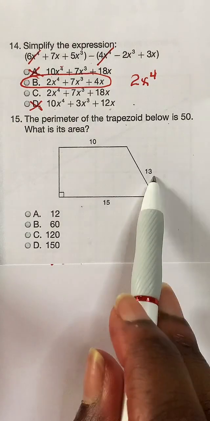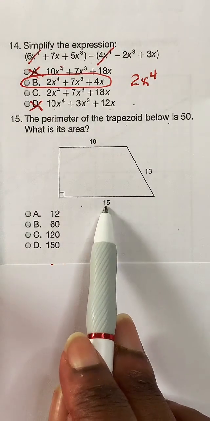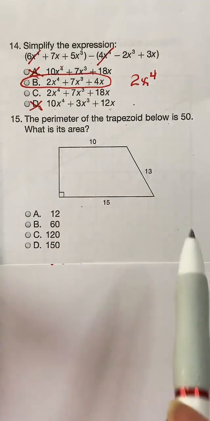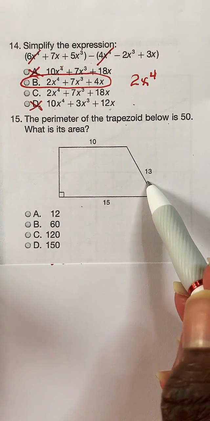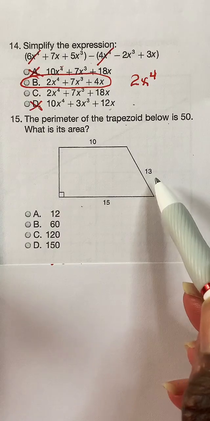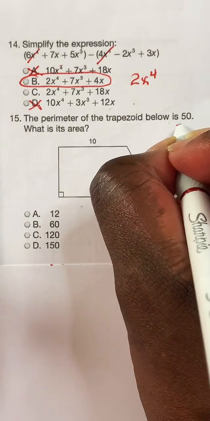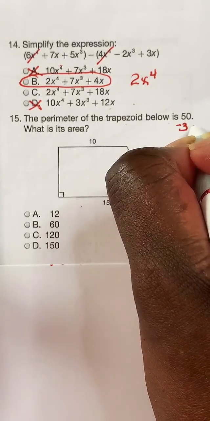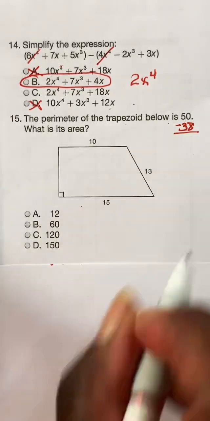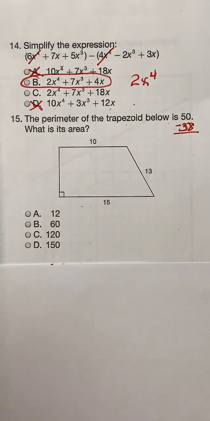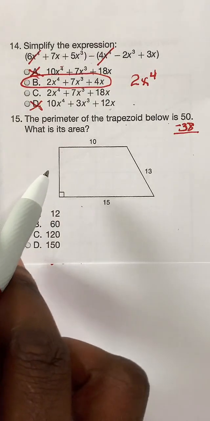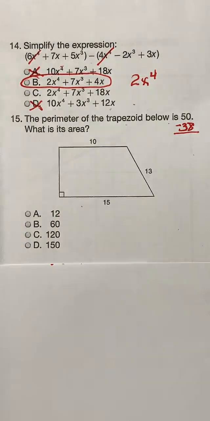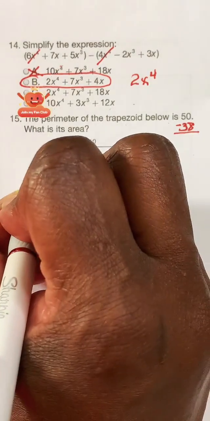So if we add those three up, we have 15 and 10, that's 25, and 25 and 13 gives me my 38. So if I take my 50 minus my 38, that's going to tell me what my remaining side is, because that is a key side that you're going to need to help with the area. So that gives us 12.